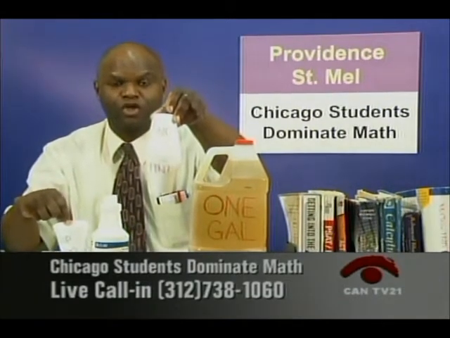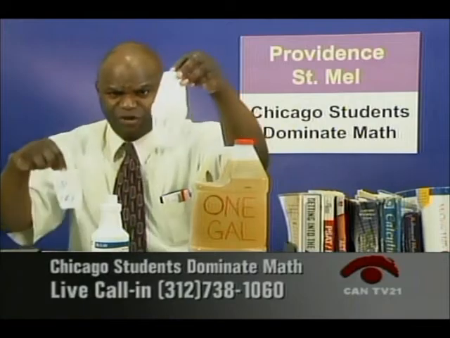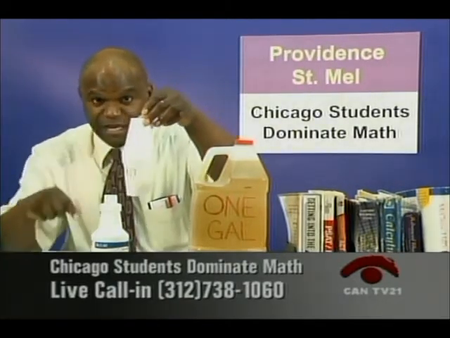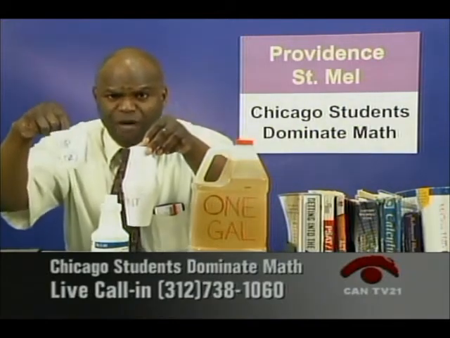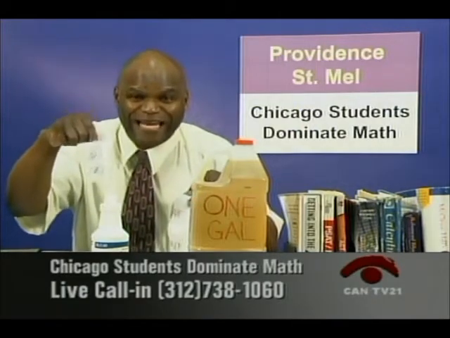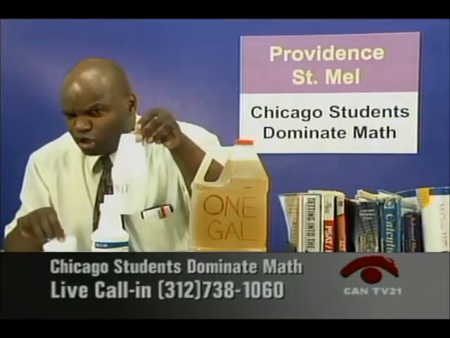8 ounces is the same thing as 1 cup. This we're calling a pint. This is a pint. So I hope you can see that every pint requires 2 cups. Every pint, notice how I taped them together. Every pint, you need 2 cups to make 1 pint. I told you that this was 8 ounces. Well, if this is 2 cups, this is 1 cup, 8 ounces. Hopefully you can see that every pint requires 16 fluid ounces.